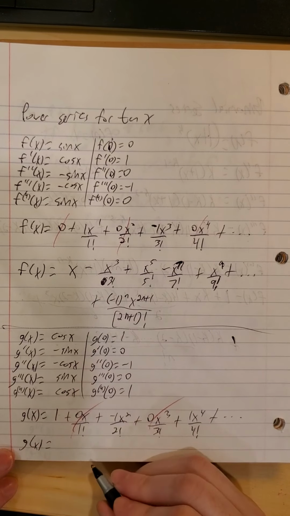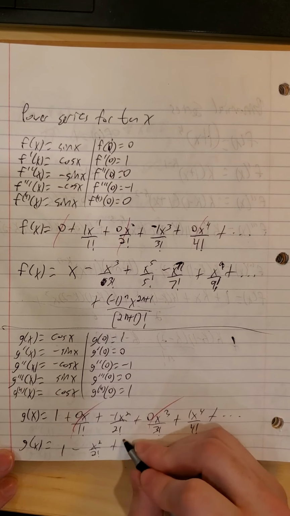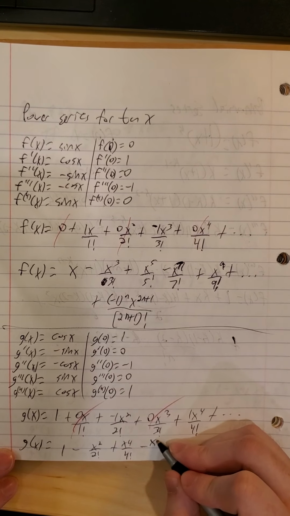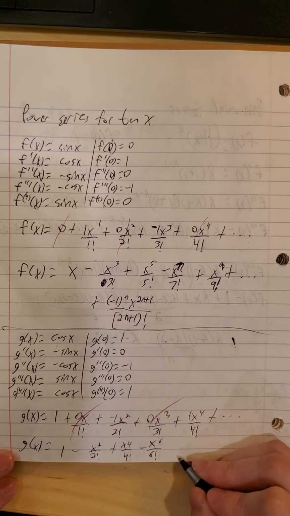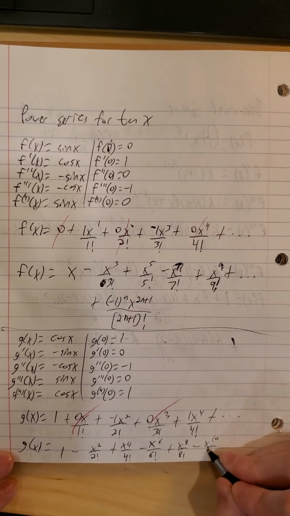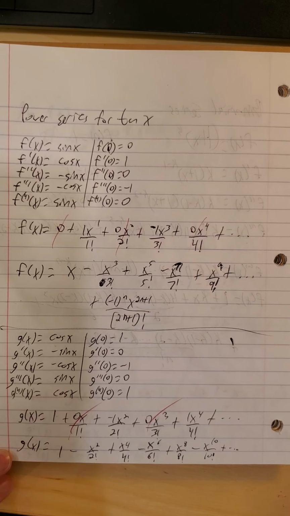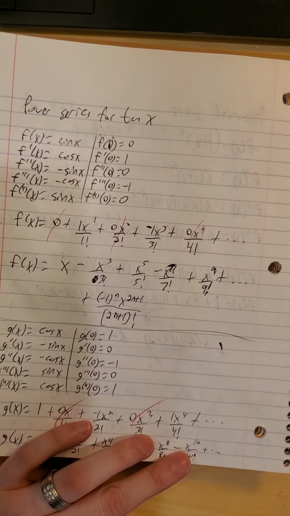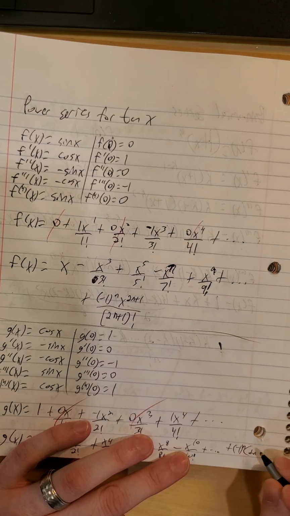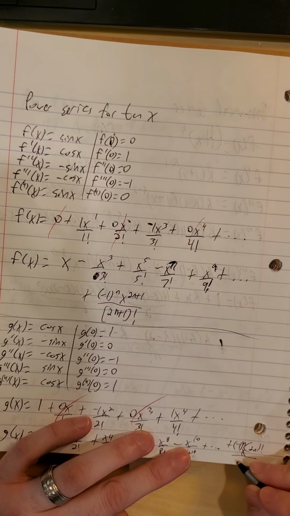So g of x, we have 1 minus x squared over 2 factorial plus x to the 4th over 4 factorial minus x to the 6th over 6 factorial plus x to the 8th over 8 factorial minus x to the 10th over 10 factorial, etc. And then our generic term on there, negative 1 to the n, x to the 2n over 2n factorial.